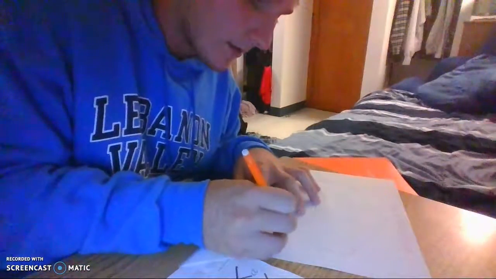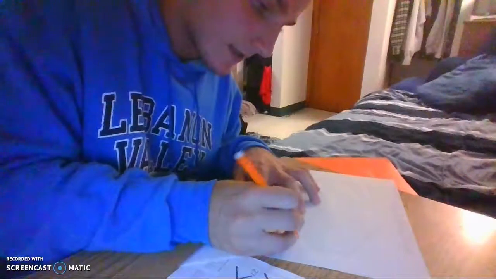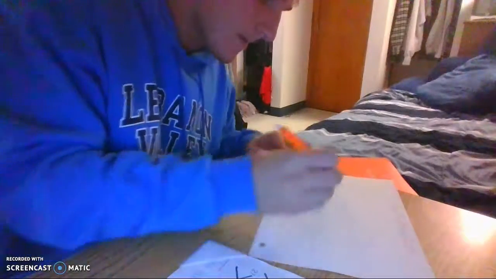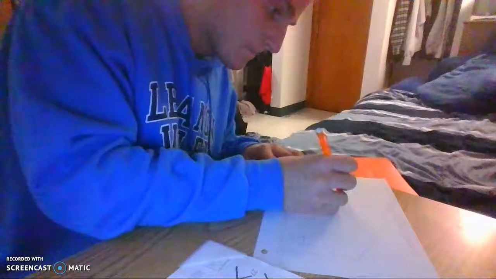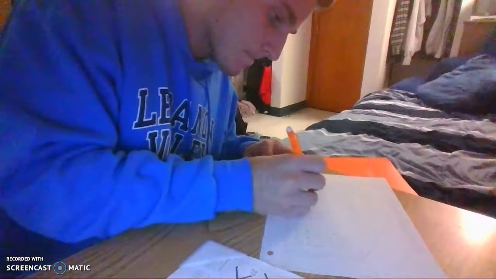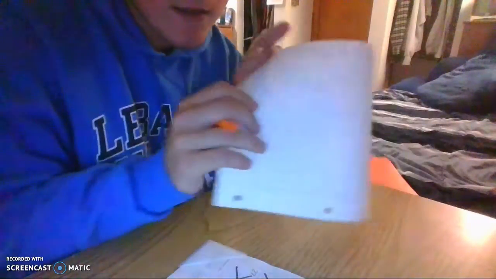To draw a window, very simple. You draw a square and then split it into four sides. Boom, there's your window.